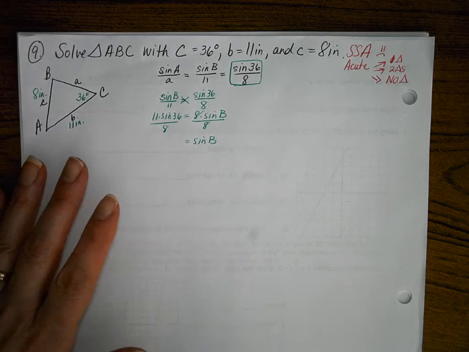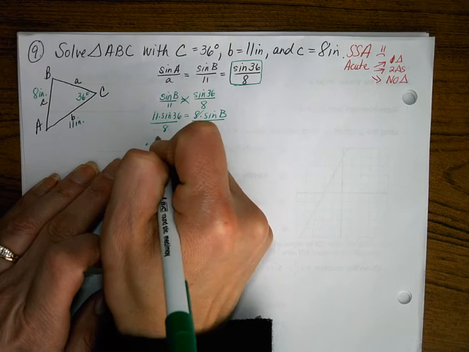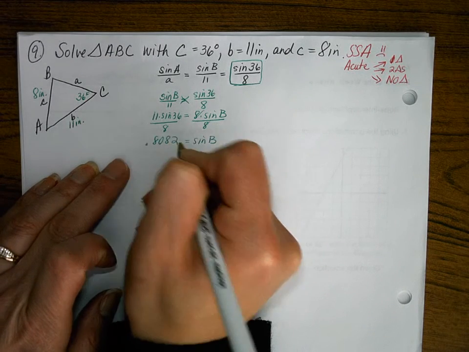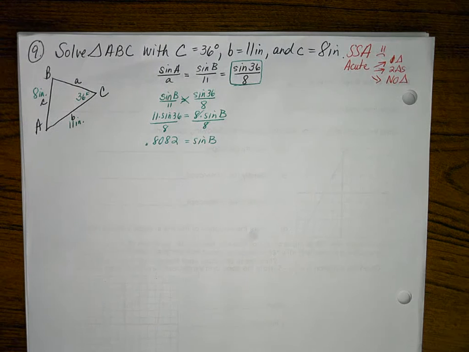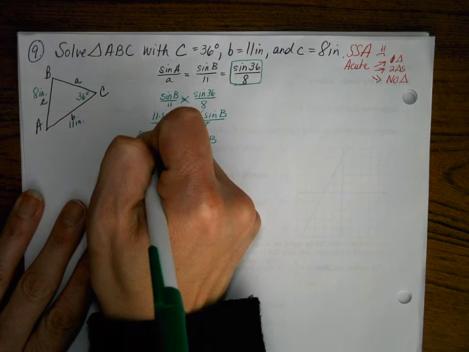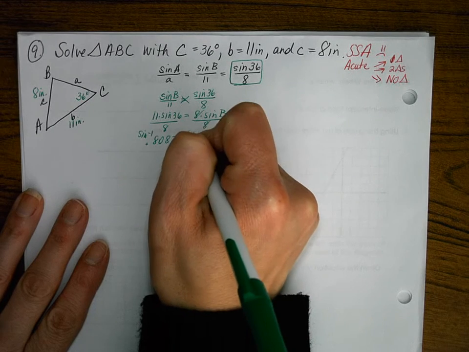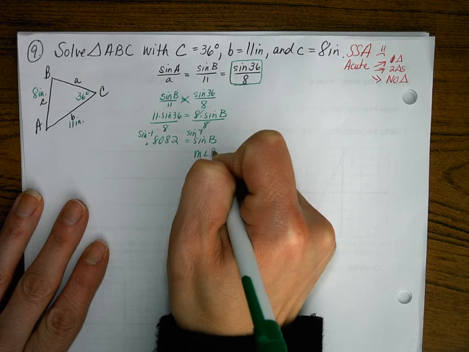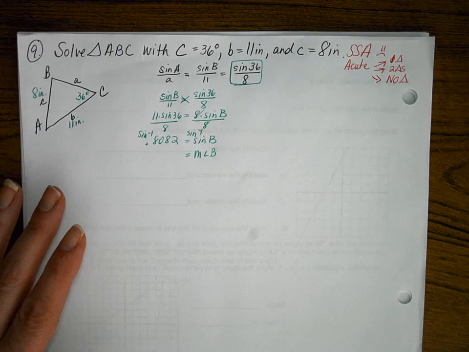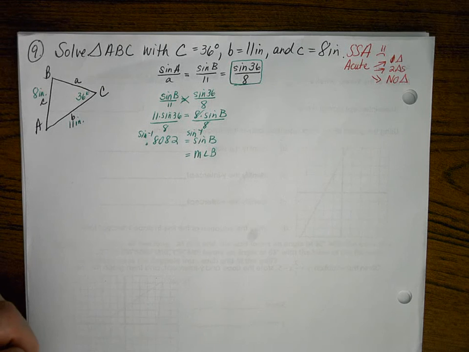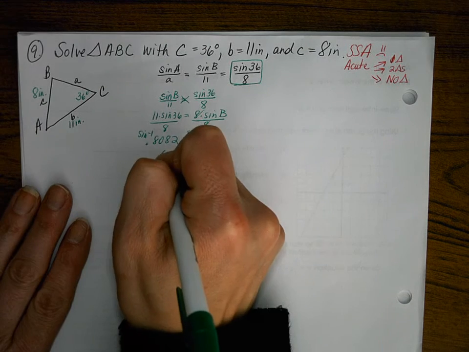What did you get, Ashley? 0.8082. So is angle B 0.8082? No. The sine of the angle is 0.8082. How do I find the angle? Inverse sine on both sides helps me find that angle. So what do we get for angle B when we do inverse sine of 0.8082? If we round it, it's 54 degrees.